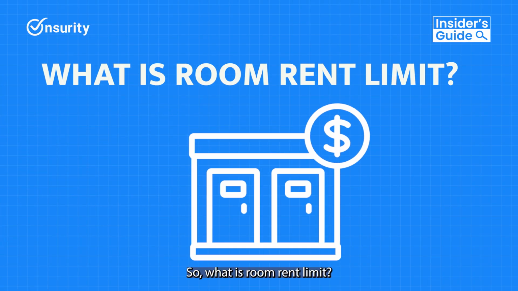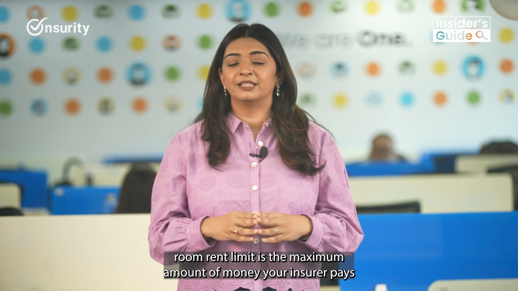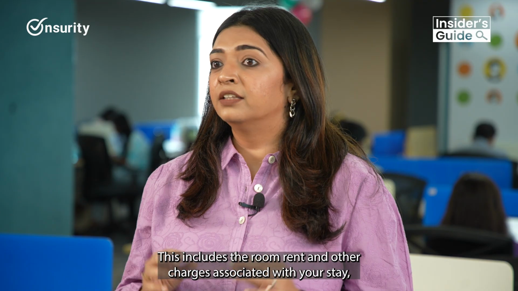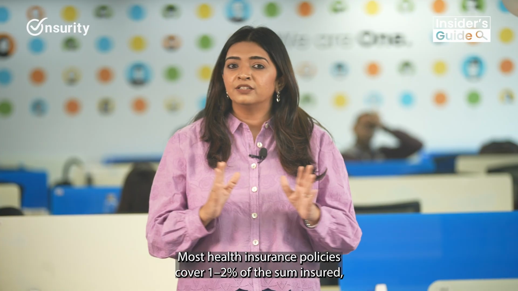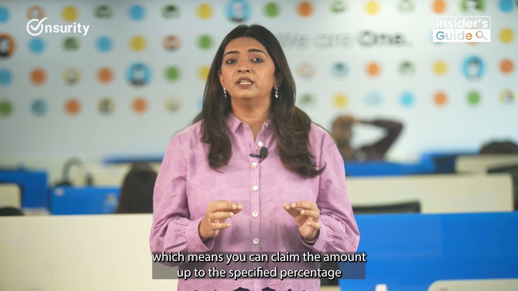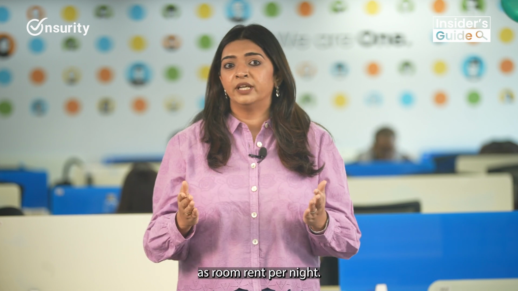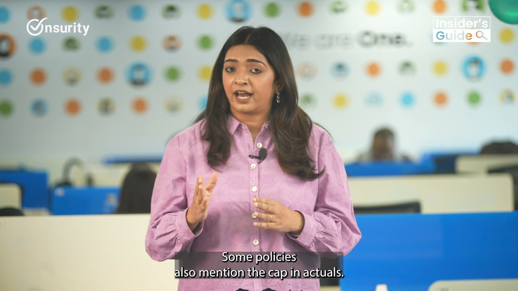So what is room rent limit? Put in the simplest way, room rent limit is the maximum amount of money your insurer pays for your hospital stay. This includes the room rent and other charges associated with your stay, such as nursing care. Most health insurance policies cover 1 to 2% of the sum insured, which means you can claim the amount up to the specified percentage as room rent per night. Some policies also mention the cap in actuals.